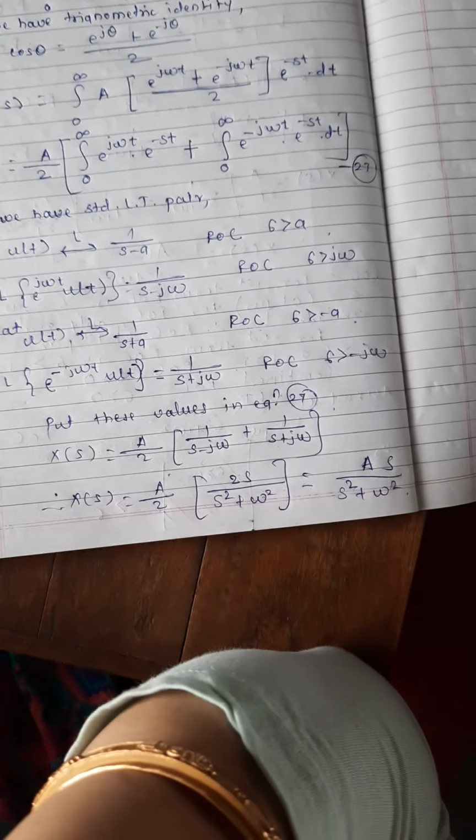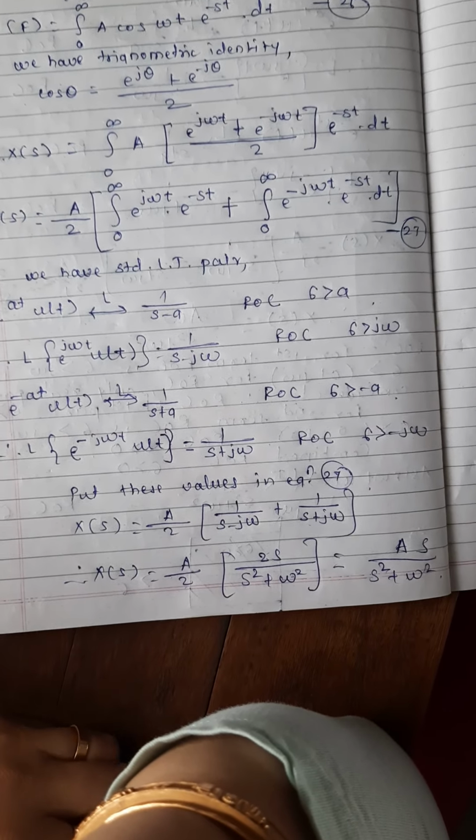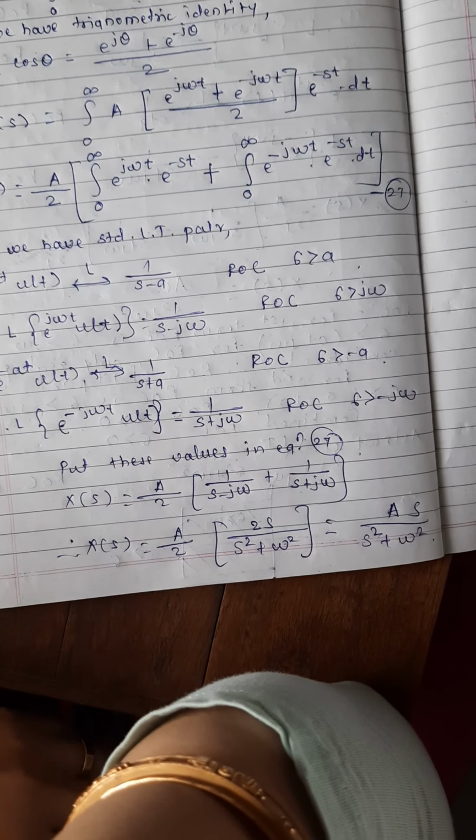Now we have to draw the diagram for the ROC. So here the first term ROC is sigma greater than j omega.